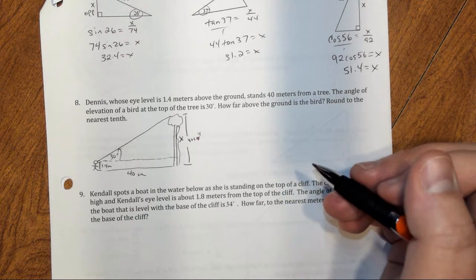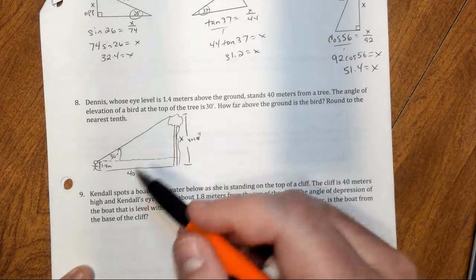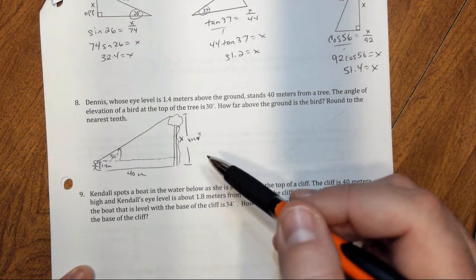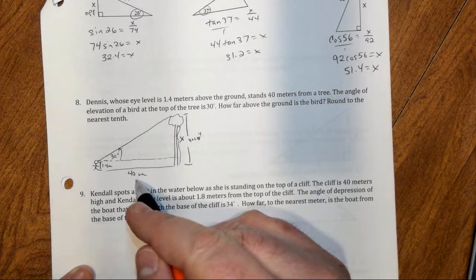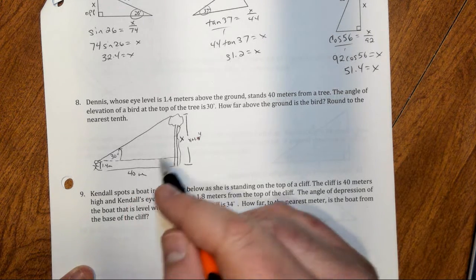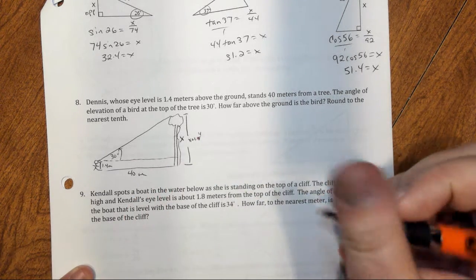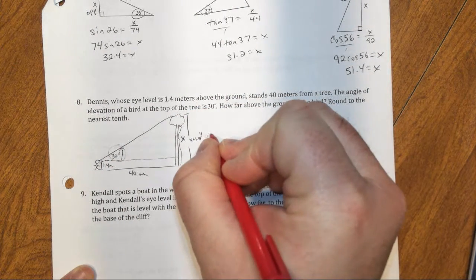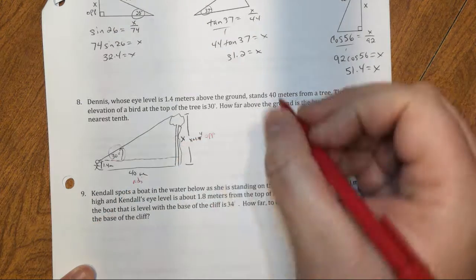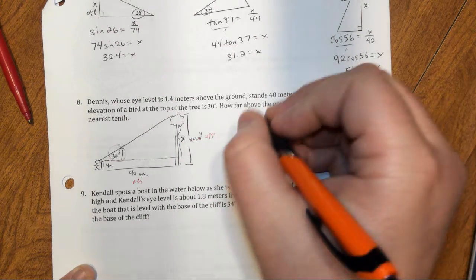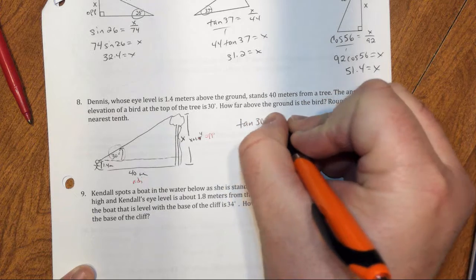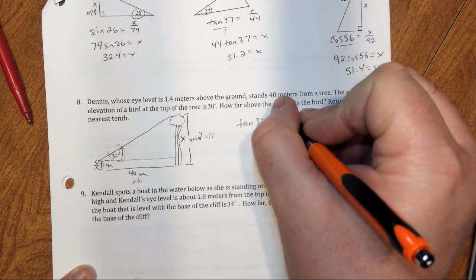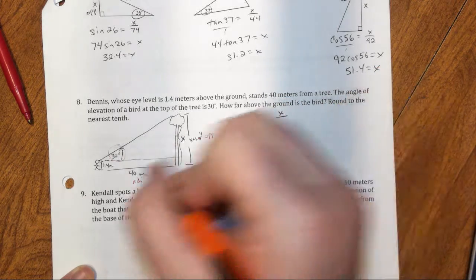So if you remember our special right triangles, you could use this here. It's going to be a little bit of work because x radical 3 is going to equal 40, so we're going to have to figure out that one. The other option, the one we're sticking with here, is just SOHCAHTOA. So there's my angle, that's the opposite side, that's the adjacent, okay? So we're just going to do the tangent of 30 is equal to opposite, so we're calling this x, over 40.